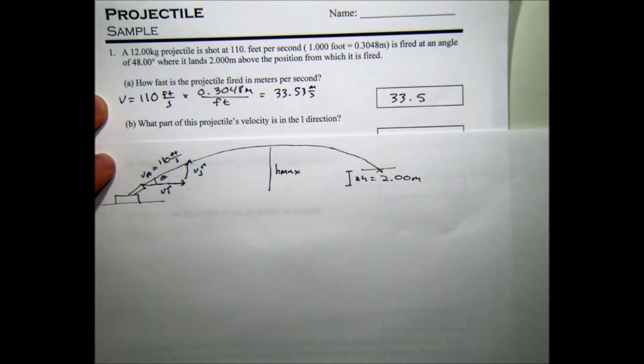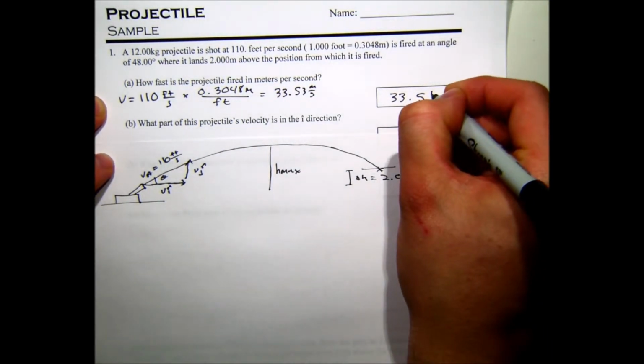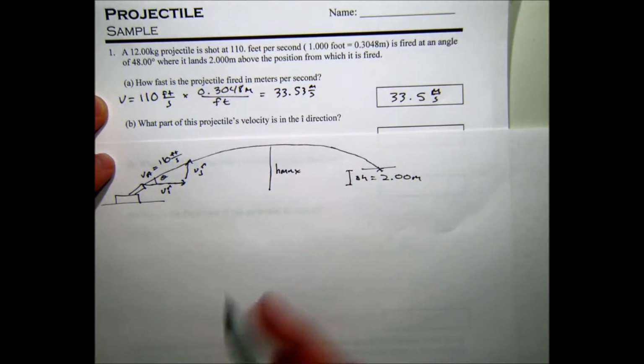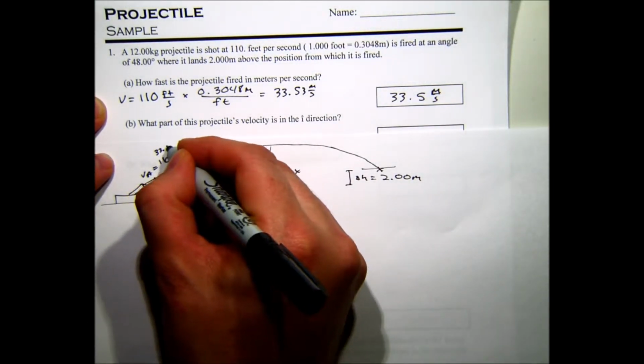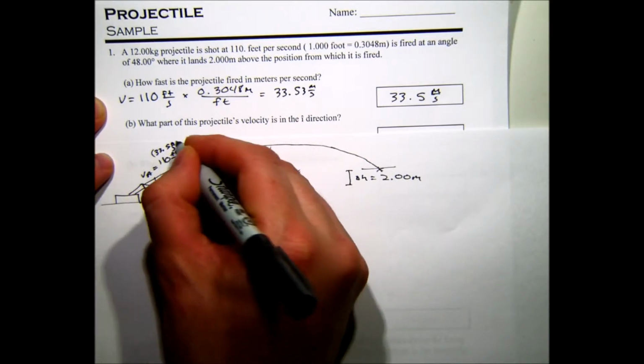And we're constrained by three significant figures, 33.5 meters per second. And that would be the actual V A, so 33.5 meters per second in the question.